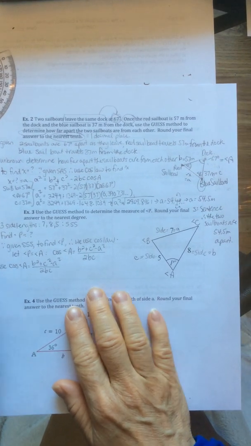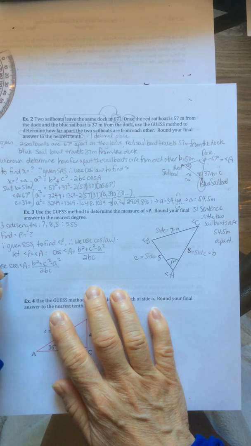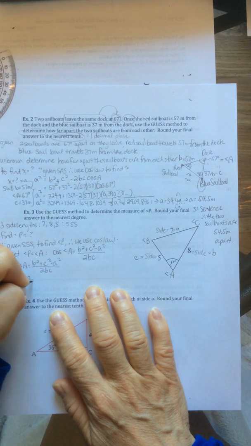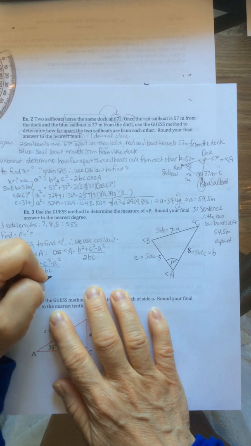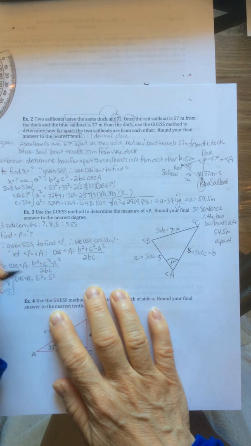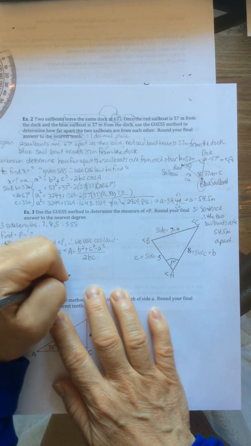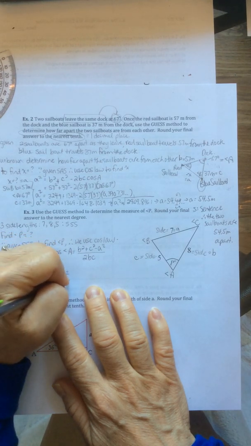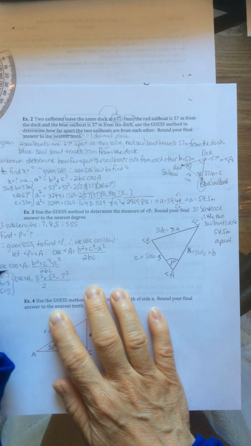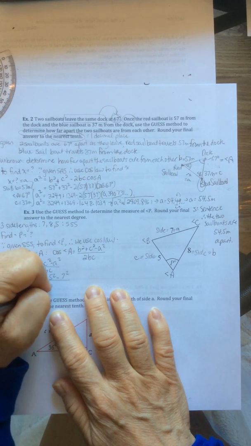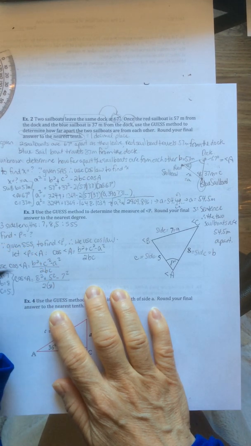So we know A is 7, B is 8, and C is 5. So the cos of angle A is 8 squared plus C, which is 5 squared, minus A, which is 7 squared, all divided by 2 times B, which is 8, times C, which is 5.